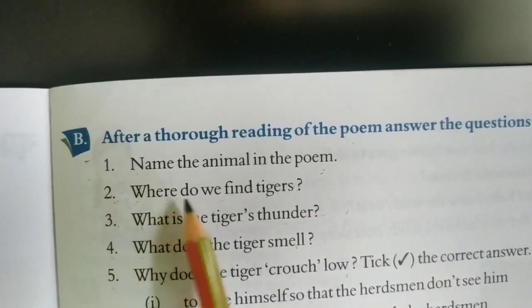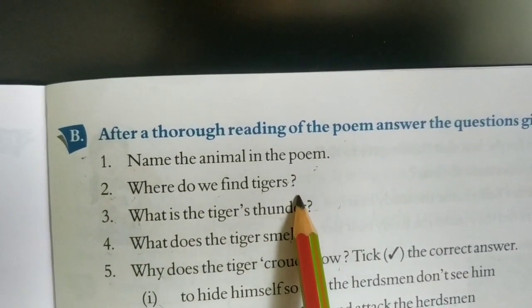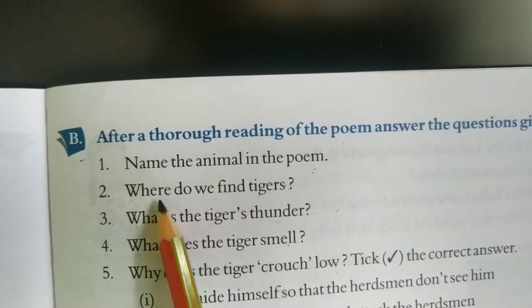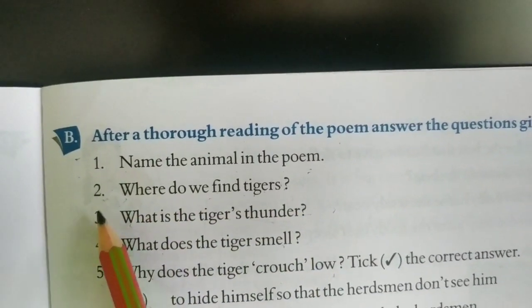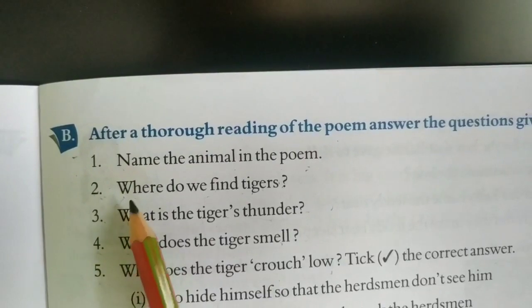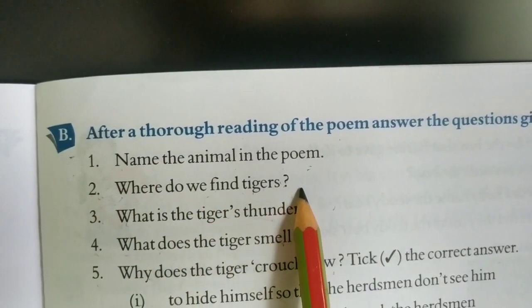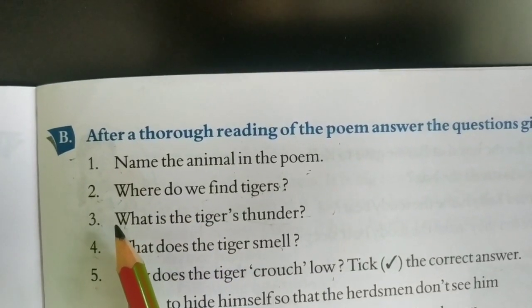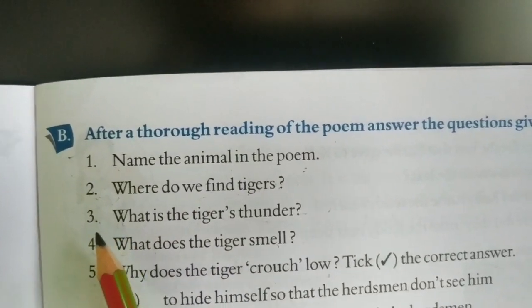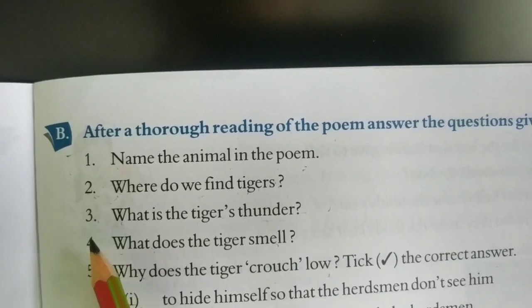Number 2. Where do we find tigers? Okay, where do we find tigers? You will write A2, answer 2, and what is the answer? We find tigers in the jungles and tall grass, right? Okay, that is from your passage.